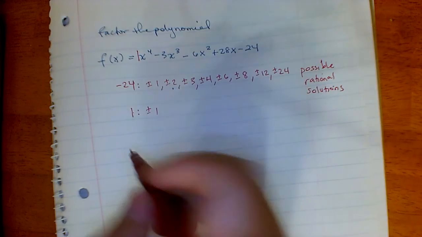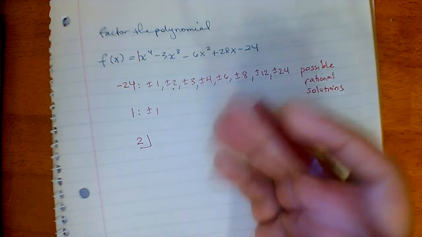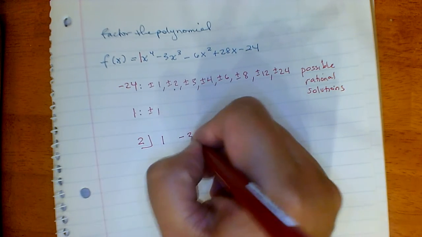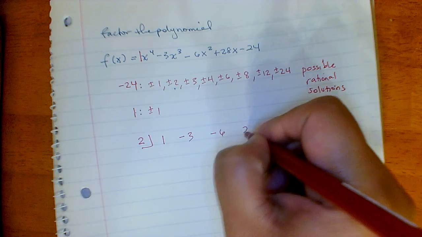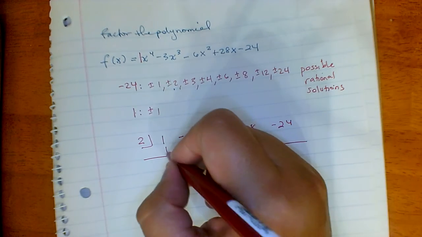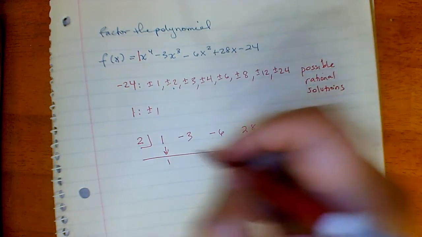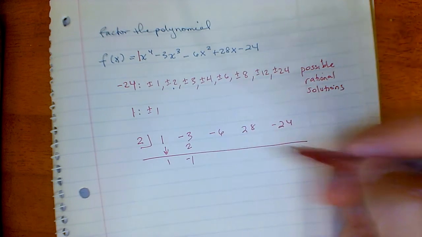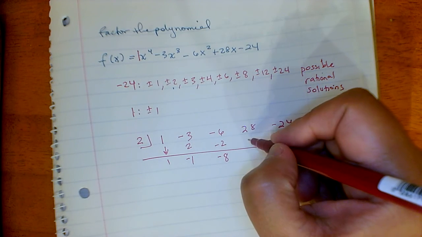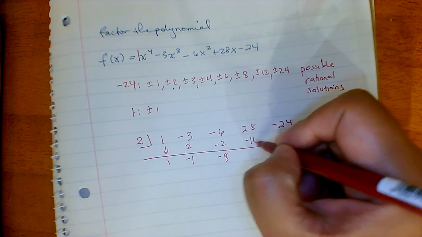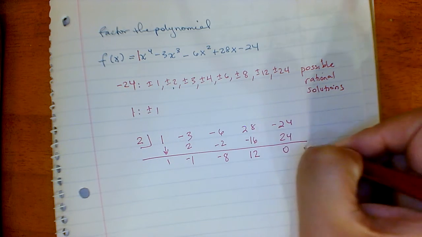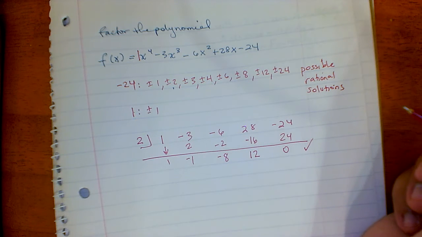So I'm going to put 2 and start to tear this apart using synthetic division. So 1, negative 3, negative 6, 28, negative 24, and then go through our process. That gives me 1, negative 1, negative 8, 12, and 0, so that works.